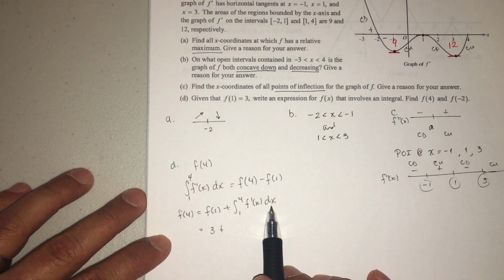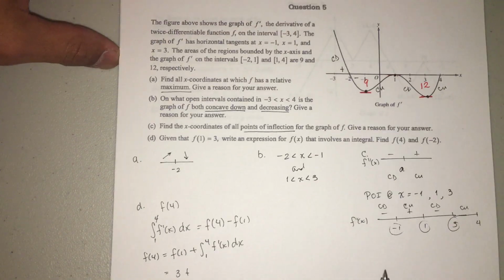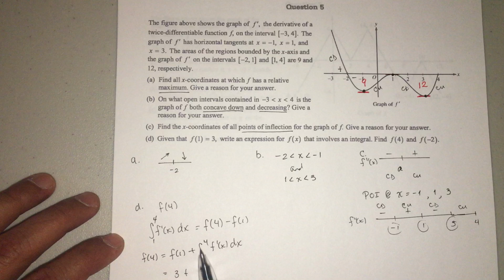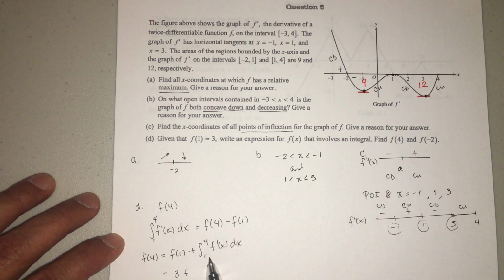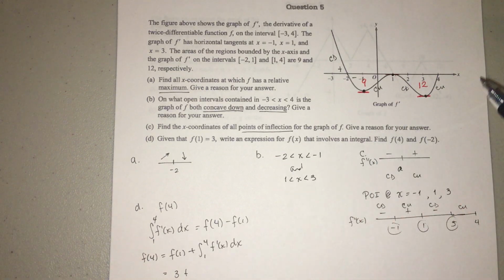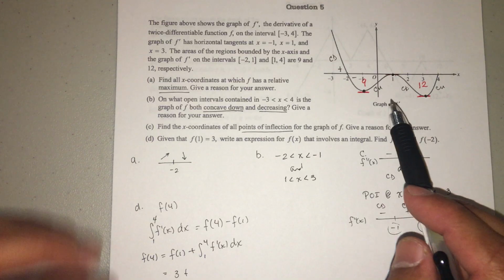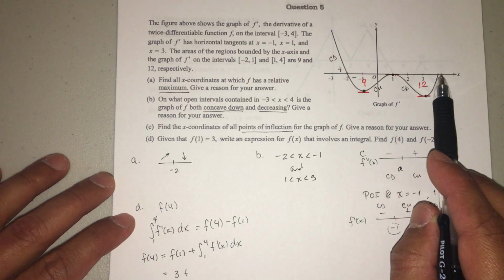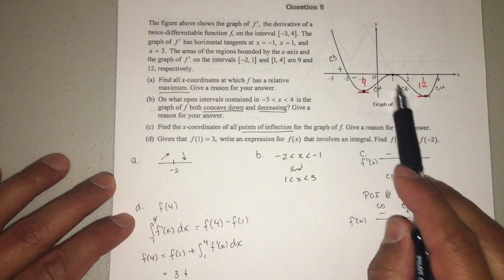Now the integral from 1 to 4 of f prime of x dx. Well, what does that mean? Well, they give us f prime of x, don't they? Remember, we talked about it. This means the area underneath the curve, or the area between the curve and the x-axis. So between 1 and 4. Now they told us the area is 12.